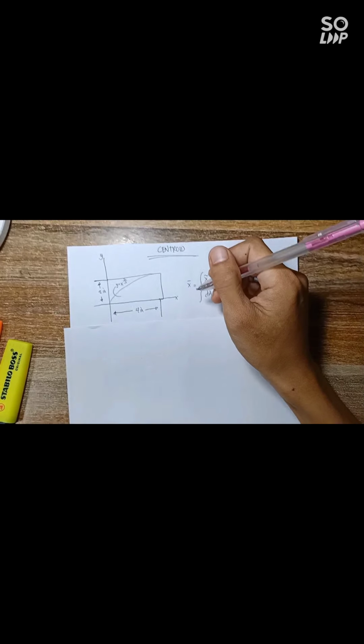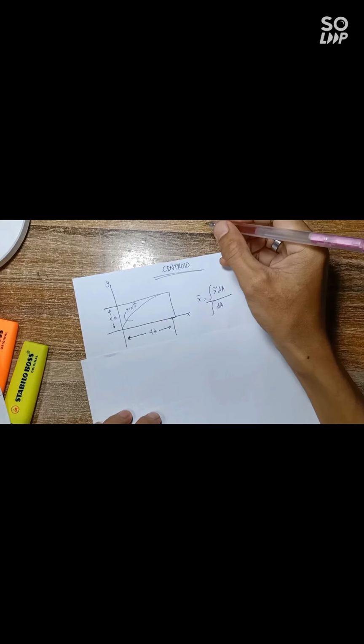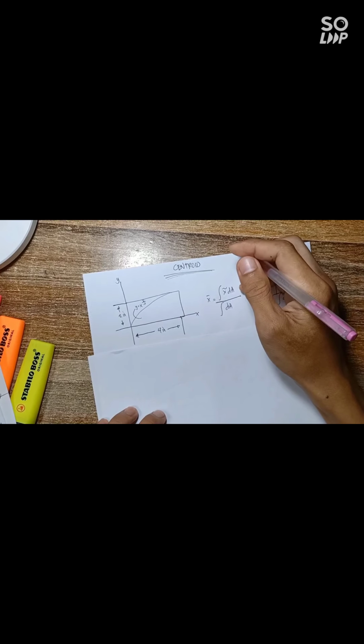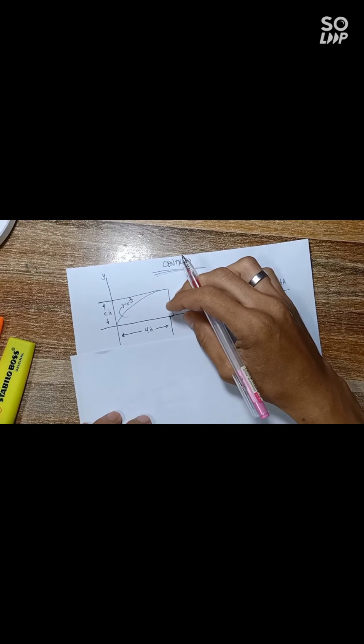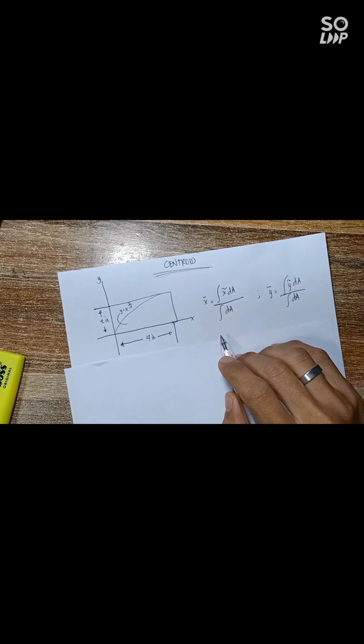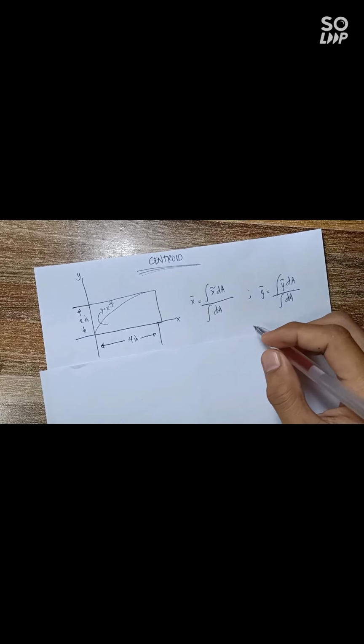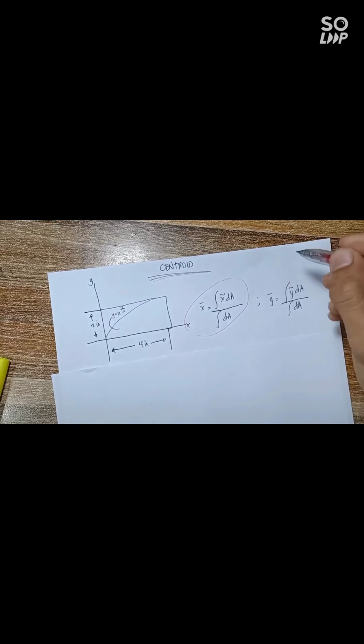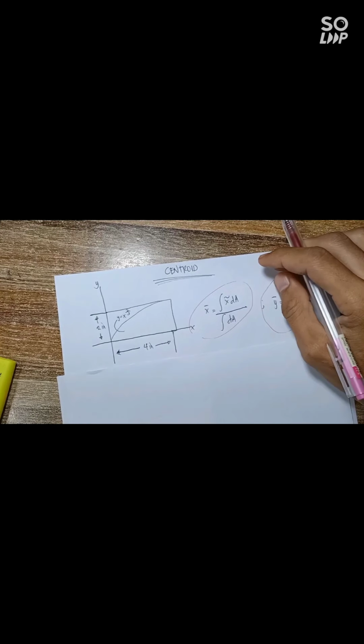Hello guys, I'm Sherwin Razon and our topic is all about centroid. This example uses an integration method to find the centroid for the curve. The equation for integration is the x bar and the y bar. So we have an example.